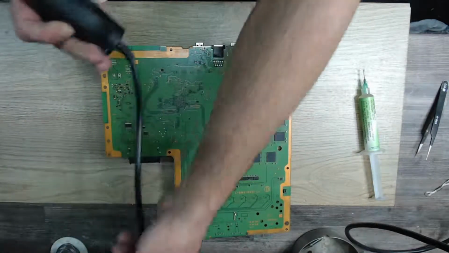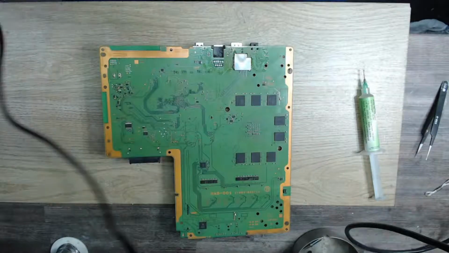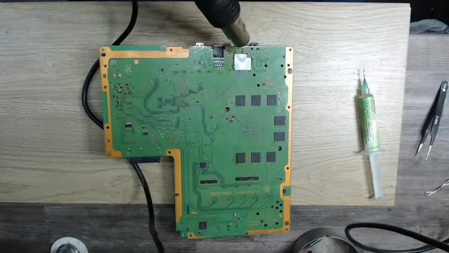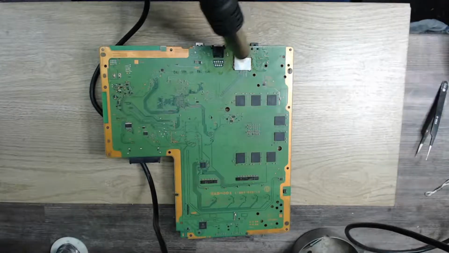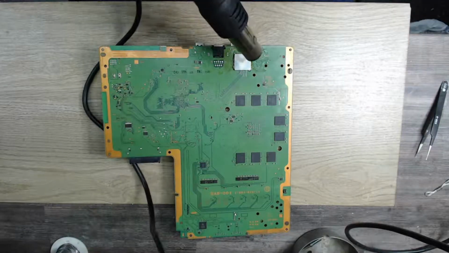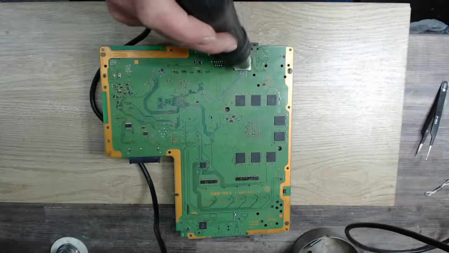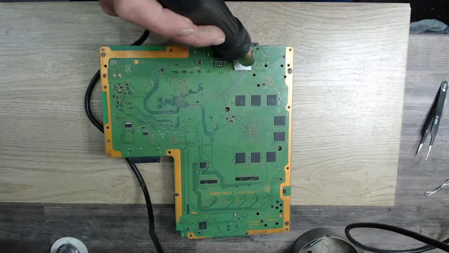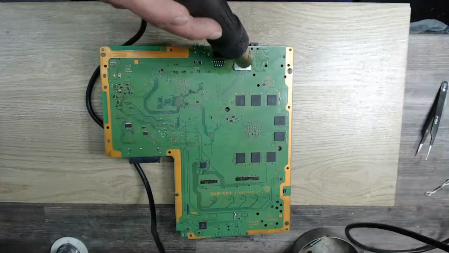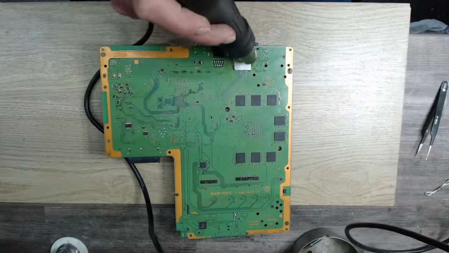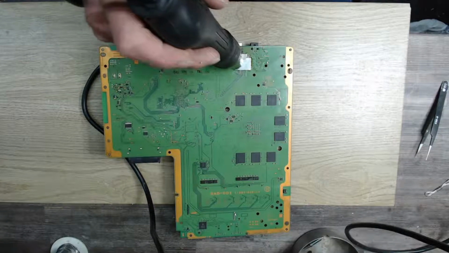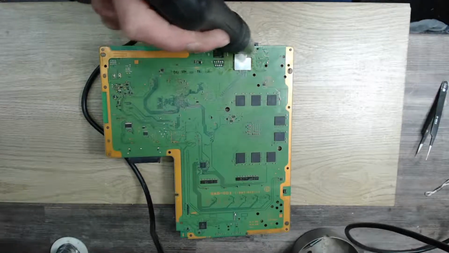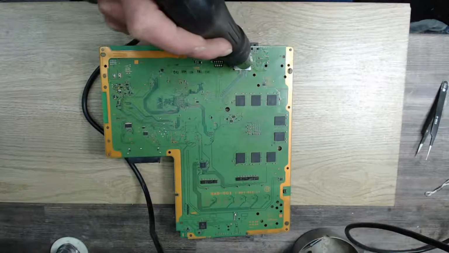Alright, so we're going to use our hot air station. We're going to remove the plate now. As you can see, it's not a hot air gun, so don't get it confused for a hot air gun. It's a proper hot air station. So we're just going to warm this plate up gradually, so we can pull it off properly, and then replace the. Well, I just want to check underneath this.